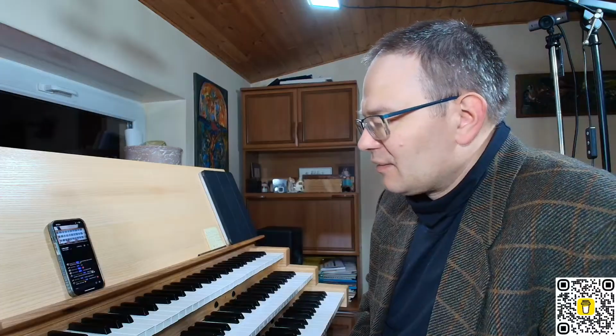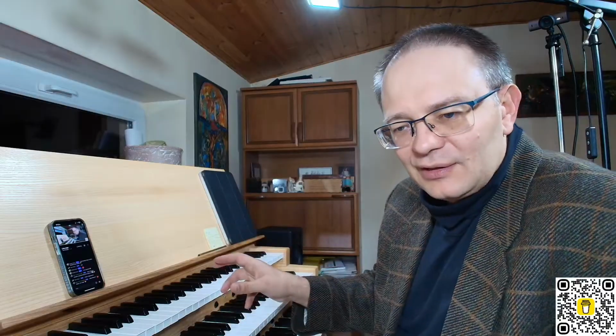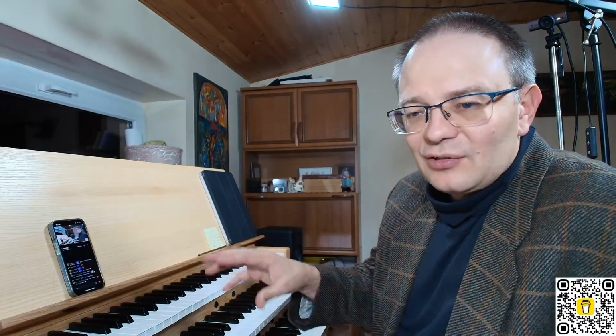Now, a little more difficult thing is when you switch positions from one function to another, from tonic to dominant, right? Or from dominant to tonic, or from subdominant to tonic.